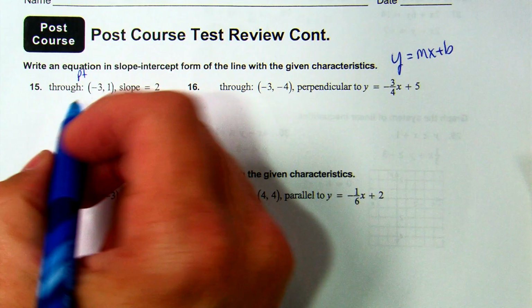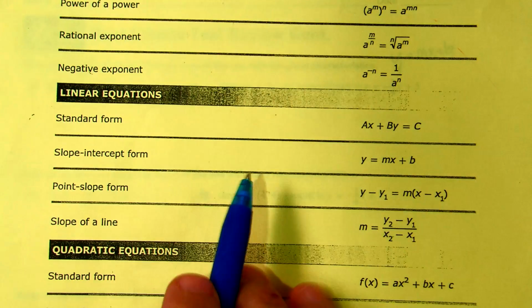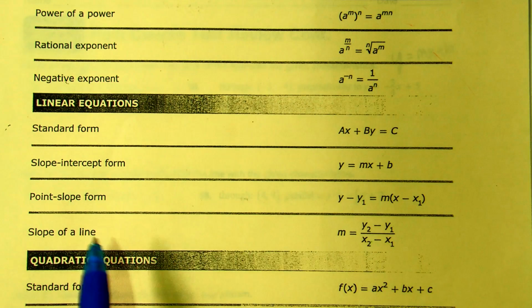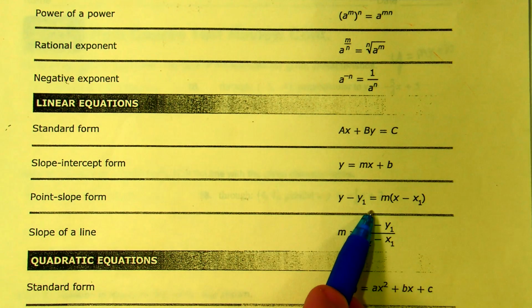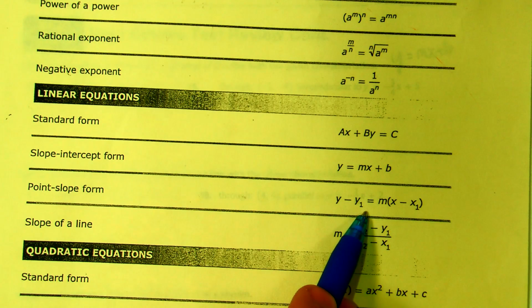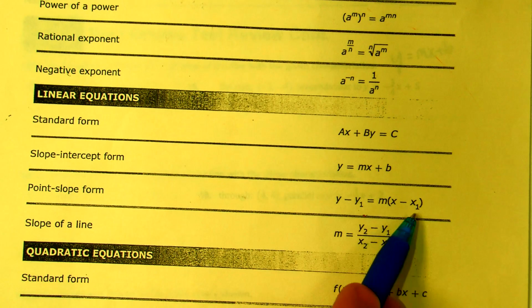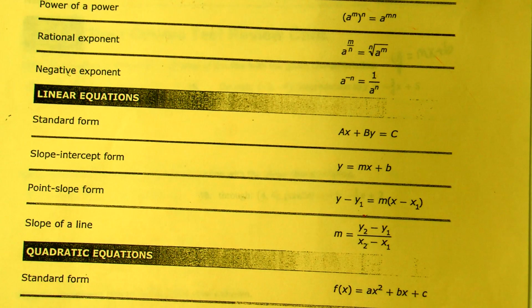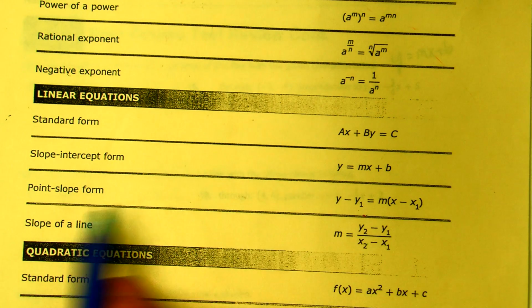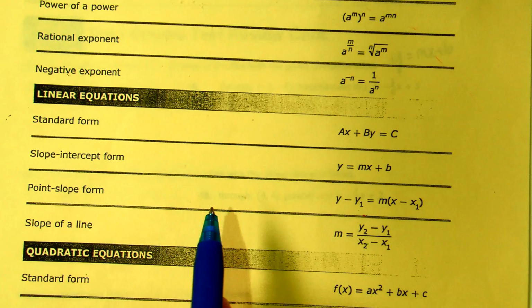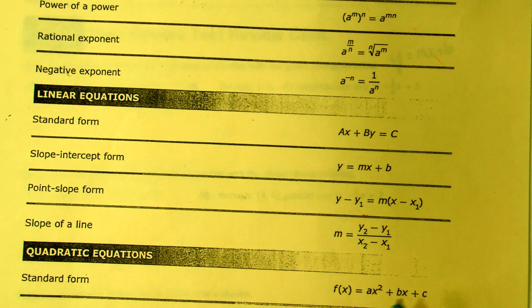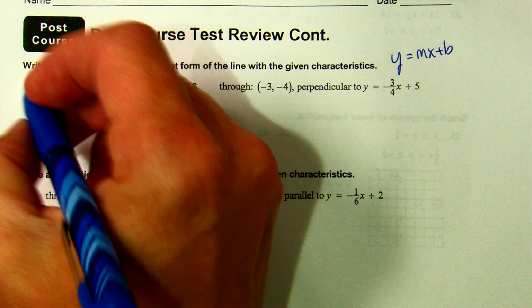And what you're going to look for is what they give you. They give me a point and a slope. And so there is a linear equation that I can use here that's point-slope form, which is y minus y1 equals m times x minus x1. The y1 and the x1 are just the values of the point that they give us, m being the slope. We can change it into whatever form they ask us to change it into, in this case, slope-intercept form, which is y equals mx plus b.